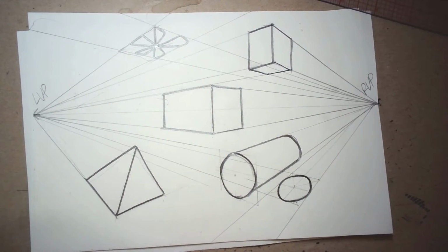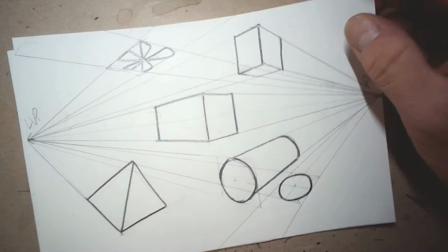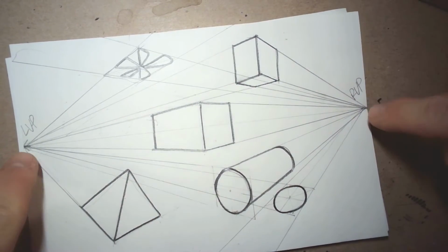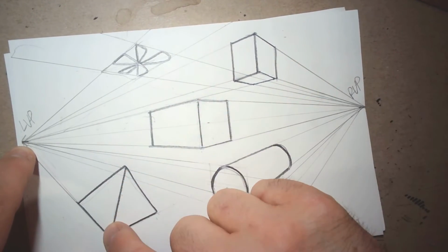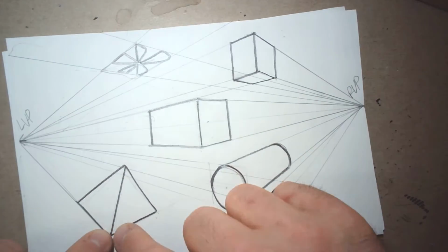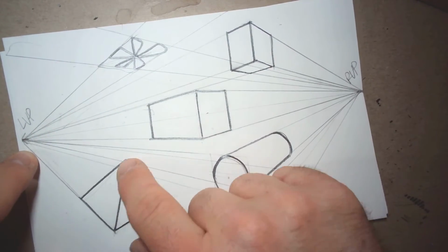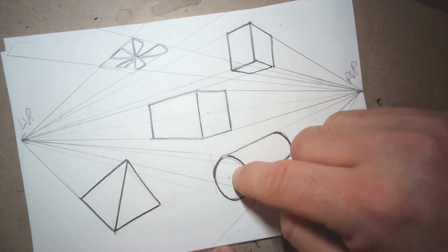Okay, so here is what we did last video with 2-point perspective. Remember, you set the vanishing points to the edge. You have a corner that you're going from. Either all of it's going to the vanishing points, or part of it is, and part of it is just kind of put in as an exception.